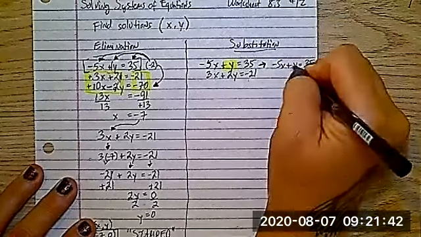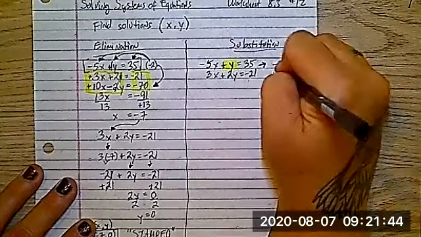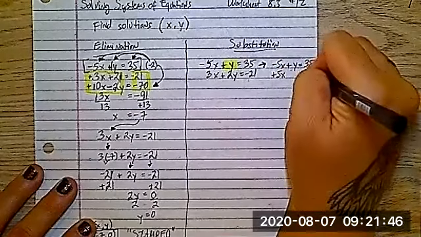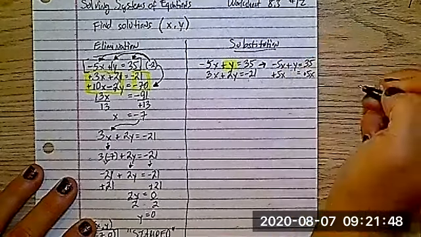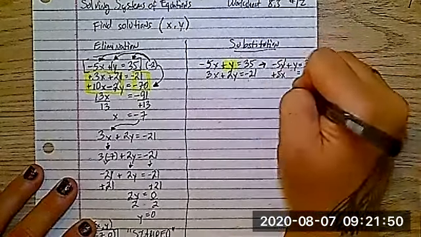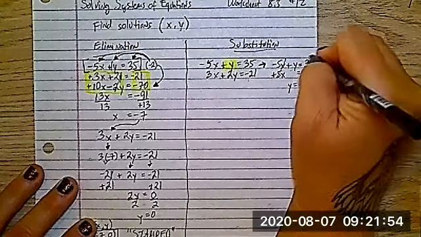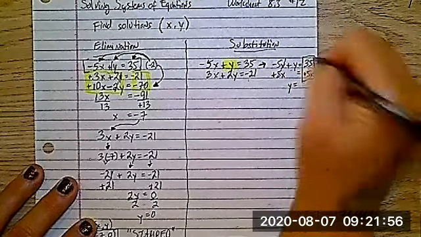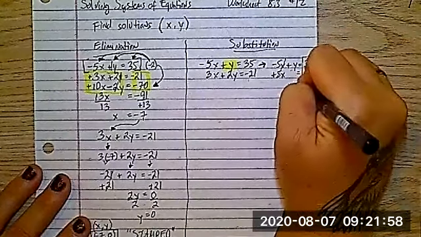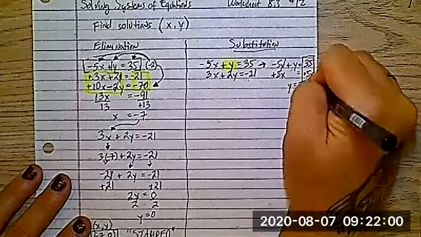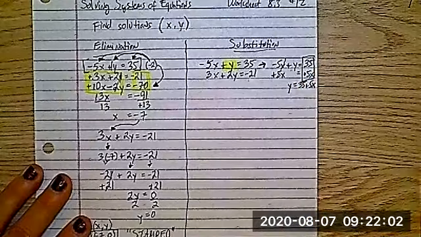And I want to get rid of the -5x, so I'm going to add 5x to both sides. Equal action on both sides. Cancel. And you get y equals, now I can't put those together. So remember, write it down as it is. Y equals 35 plus 5x.